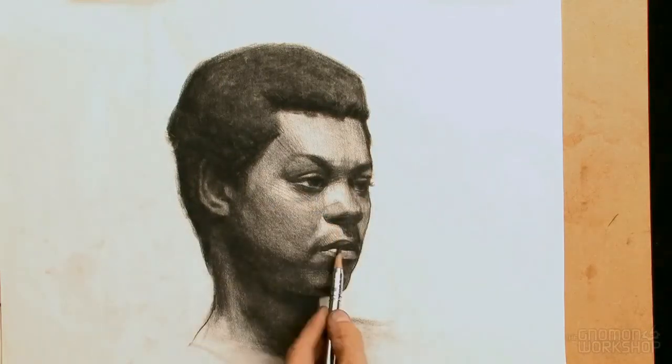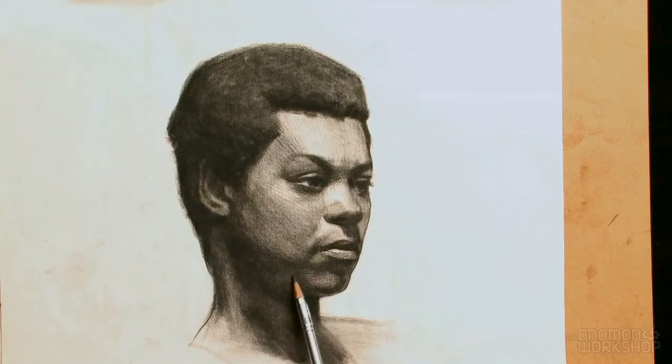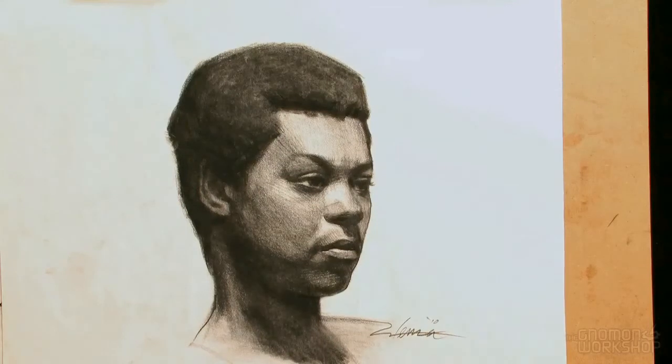So when I'm drawing these sharper edges, I'm not just scoring a line all the way across. I'm actually kind of dotting the line. It's keeping the line from becoming too constant and too sharp in the picture.